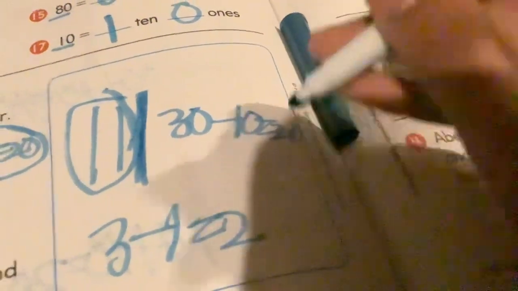This is because 3 10 sticks signal 30. But if we take away one of the 10 sticks, then there are only 2 of them left. That's similar to how 3 minus 1 equals 2, except by adding a 0. 30 minus 10 equals 20.